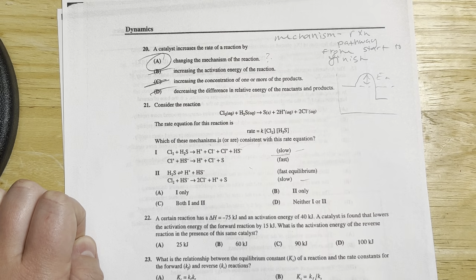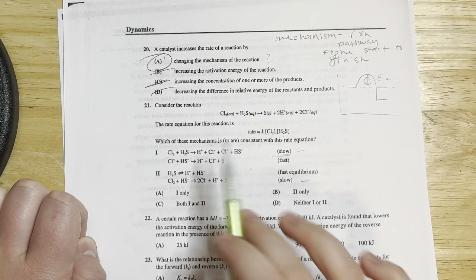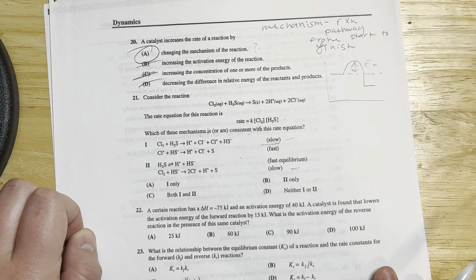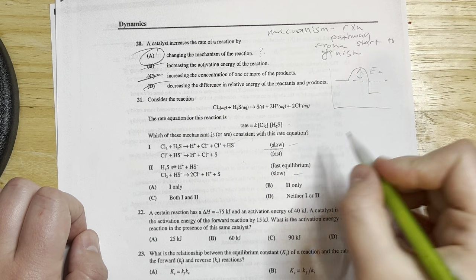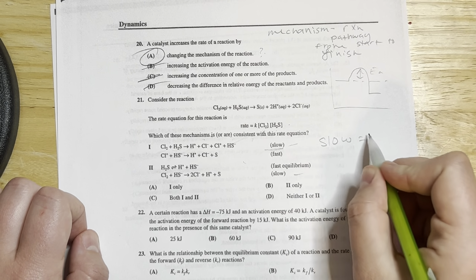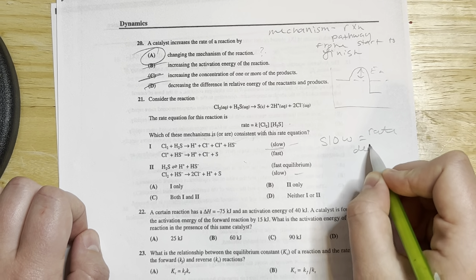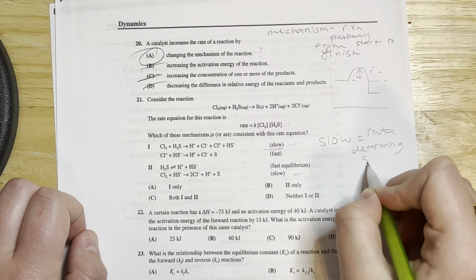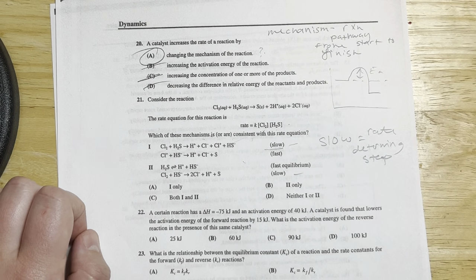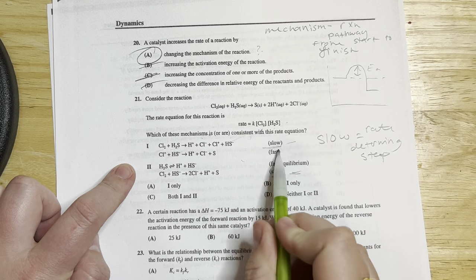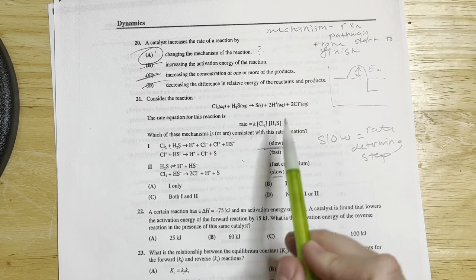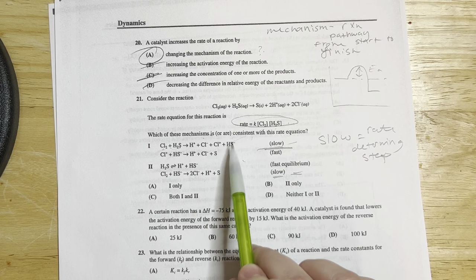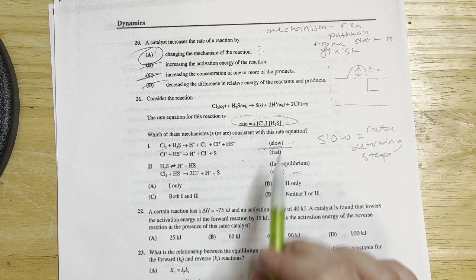Next question, consider the reaction. The rate equation for this reaction is given. Which of these mechanisms is or are consistent with the rate equation? So our rate equation here, the slow step, something we need to know. The slow step is the rate determining step. So these are the steps we're going to be caring about. This one, Cl2 and H2S, is consistent with our rate, so that should be clear here.